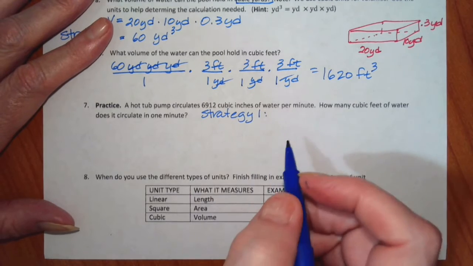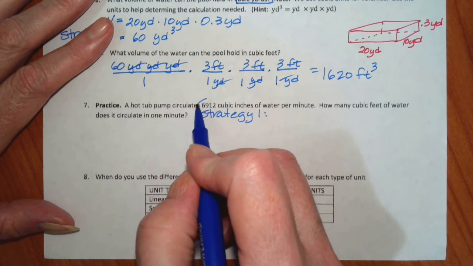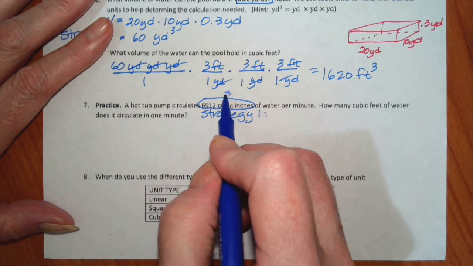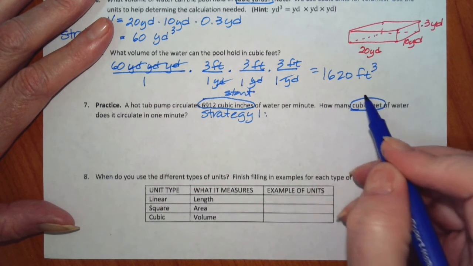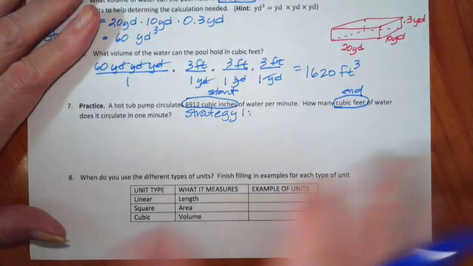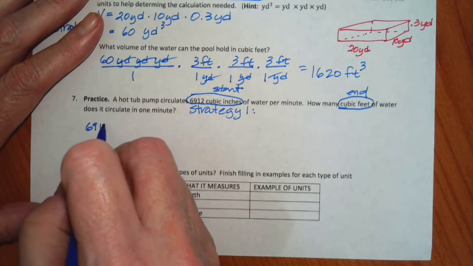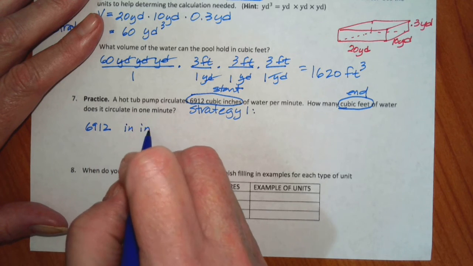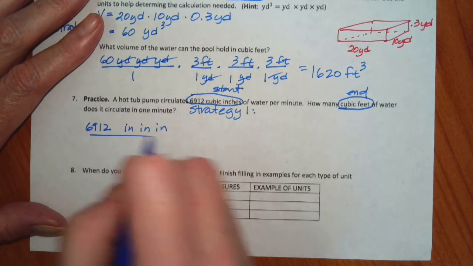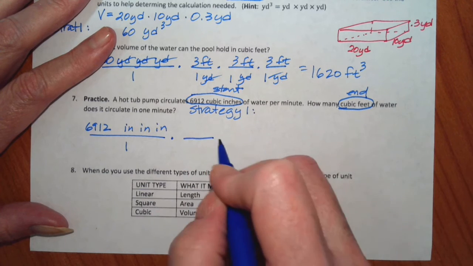Okay, so I want to go from, this is my start, and I want to end at cubic feet. So this gives me 6912 inches, inches, inches, and I want to end up in feet.